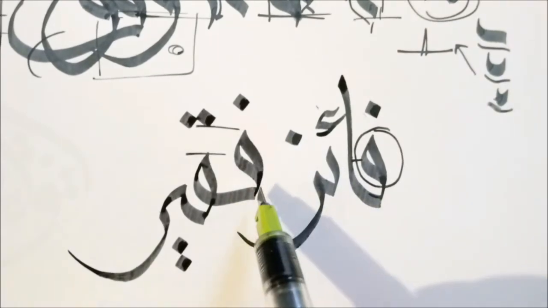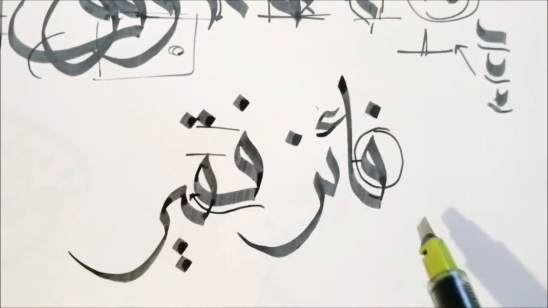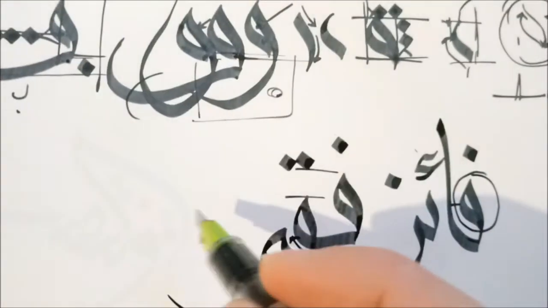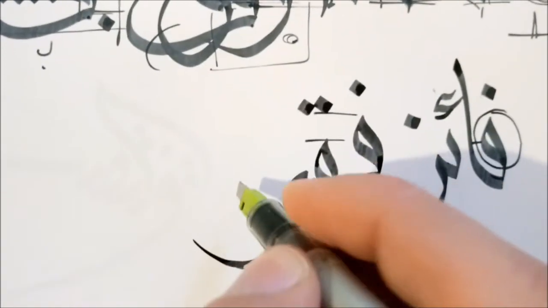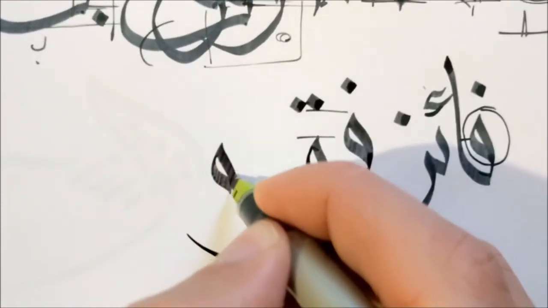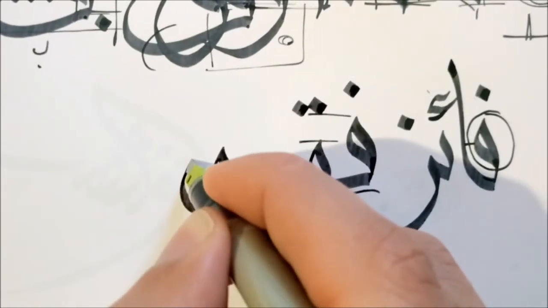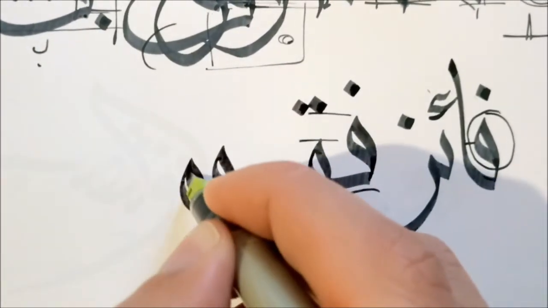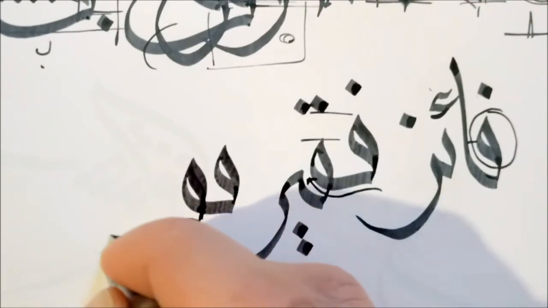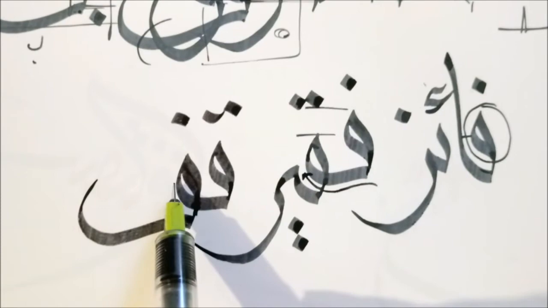You see how we connected the Qaf to the Fa? The same rule goes for the Qaf, so Qif would be something like this. Stop would be Qaf, then it will connect to a Fa, and finally the Fa would be simply a Ba. This is with regards to when it comes at the end of the word.